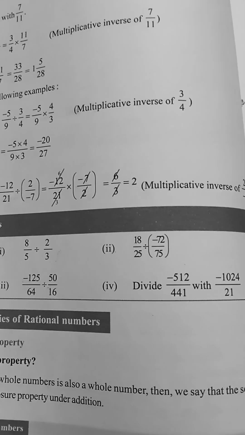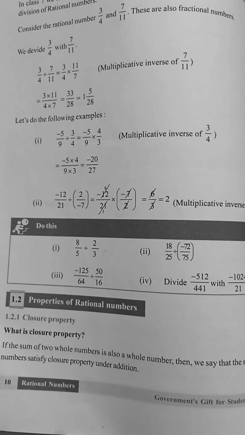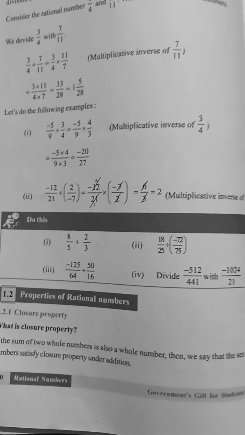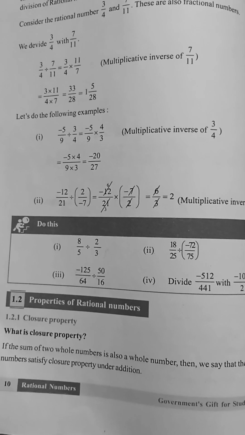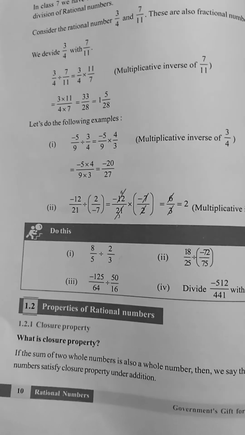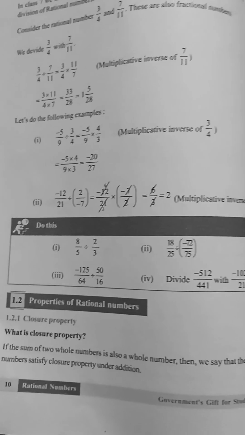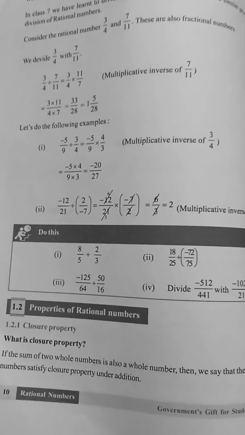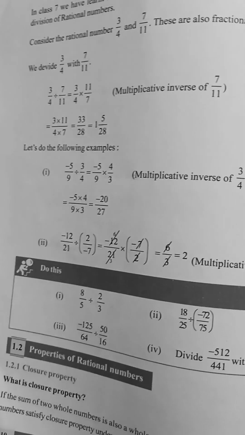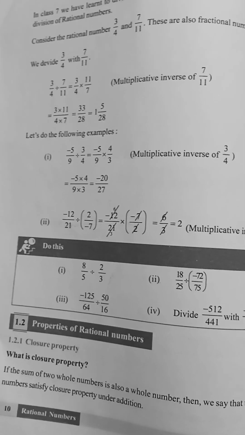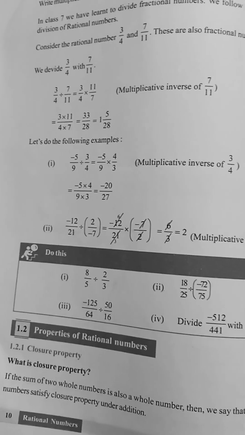These are the 4 operations on rational numbers: addition of rational numbers, subtraction of rational numbers, multiplication, and division. If you practice this addition, subtraction, multiplication and division of rational numbers, you can do the sums easily. Fractions and rational numbers are almost the same. So only for addition and subtraction do you have to do LCM, and for multiplication and division you don't do LCM or cross multiplication. You have to remember this. This is very important.